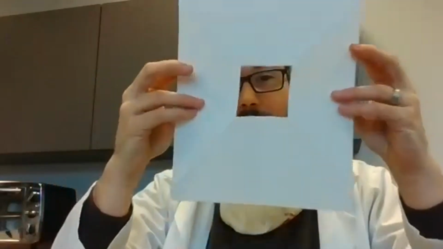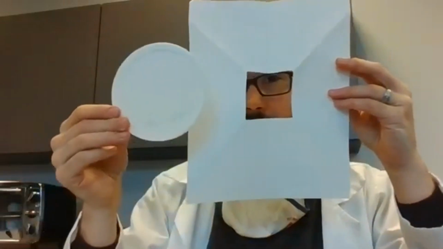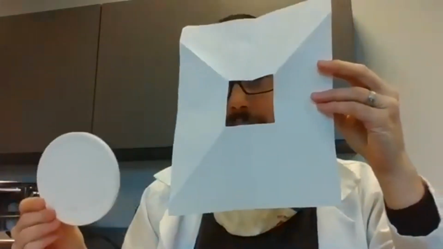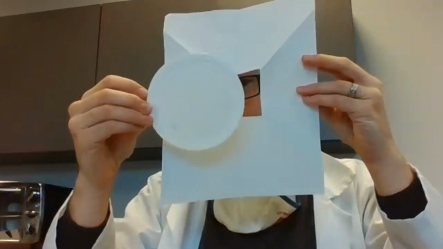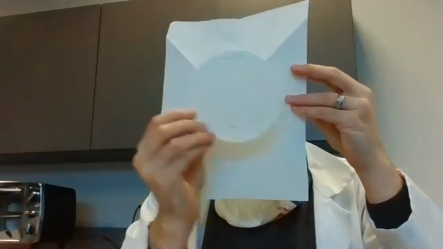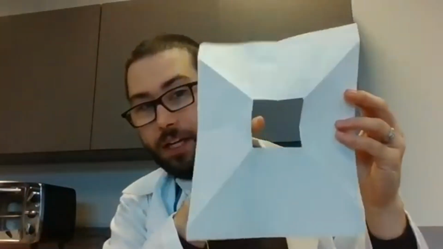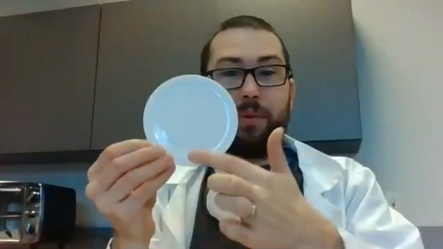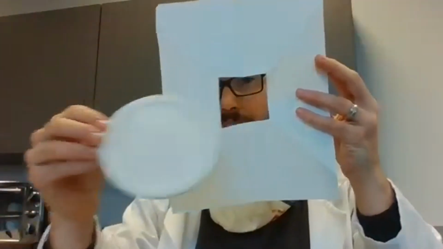All right, so right here, we have got a regular piece of paper that I have cut a square out of, and I've got my round lid. Now, I want you to notice the size of this lid. It is very, very clearly bigger. This is a square here. It's 5 by 5, and this is about 8 this way and 8 this way. So my challenge to you is fit this through this piece of paper.